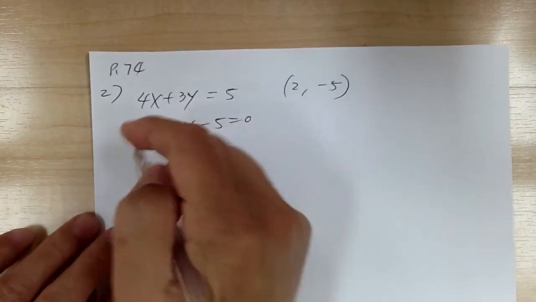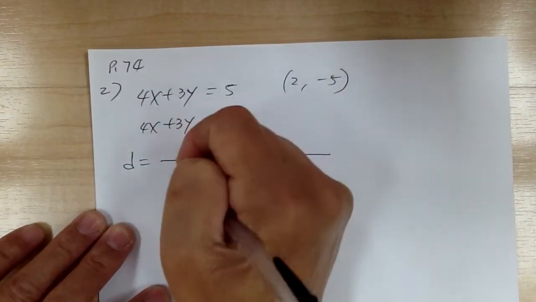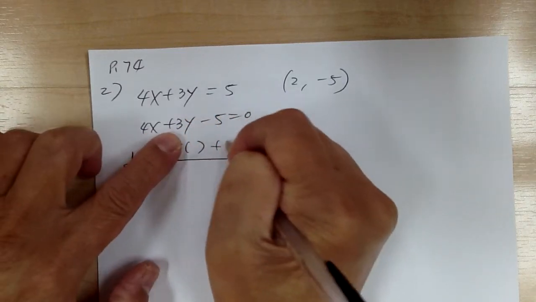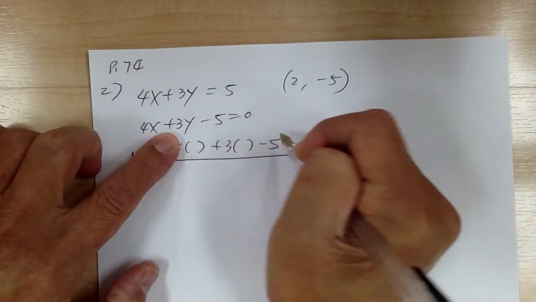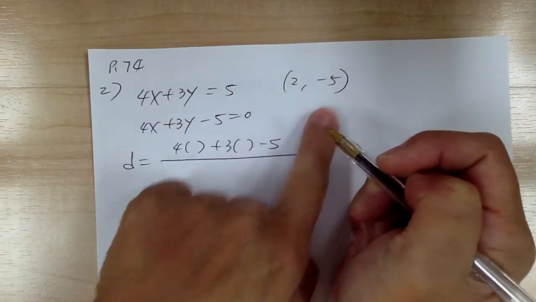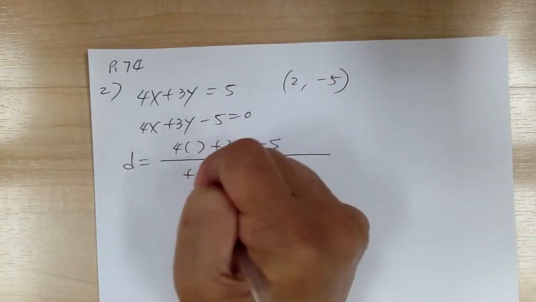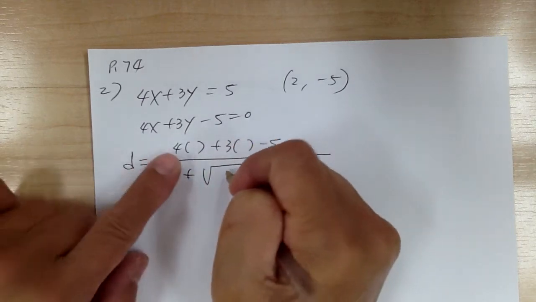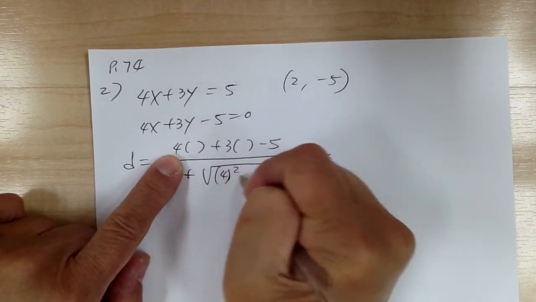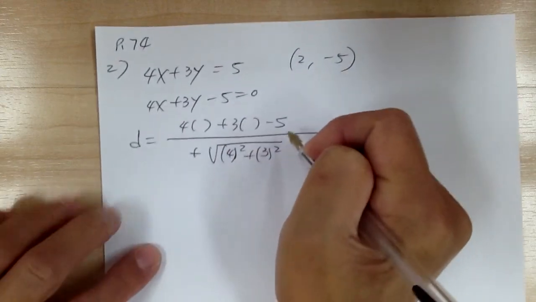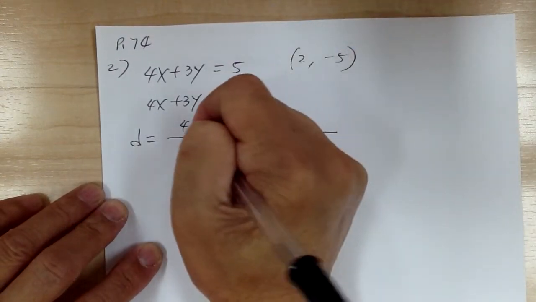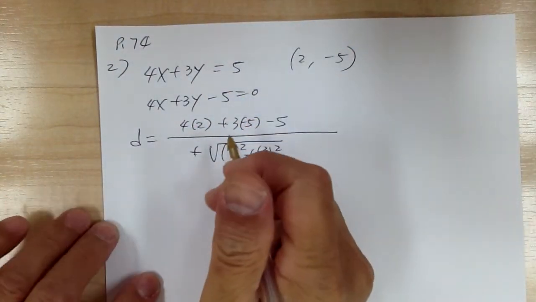So put it in the general form, and then your distance equation would be 4 times parentheses plus 3 times parentheses minus 5. So that's your x and your y, that's what you're going to put in here. And over here, this is plus, so this would be a plus, and you get the square root of 4 squared plus 3 squared. And so you put this point in here, so you've got 2 and negative 5.